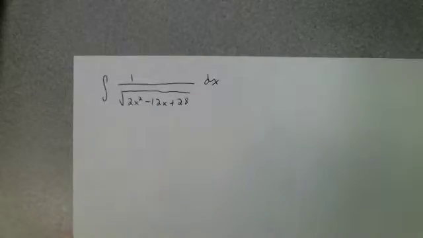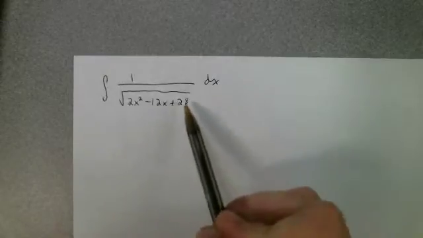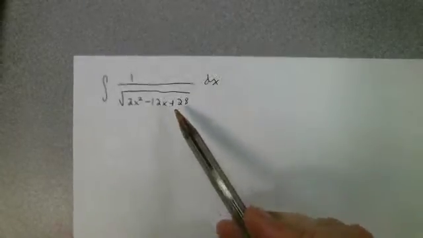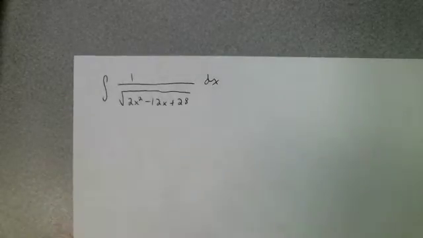Alright, new problem. So, I have this ugly square root in this problem. Now you might look at this and say, well, trig substitution's not going to help us. It doesn't look like any of the problems we've done. Well, it turns out we can still do a trig substitution.